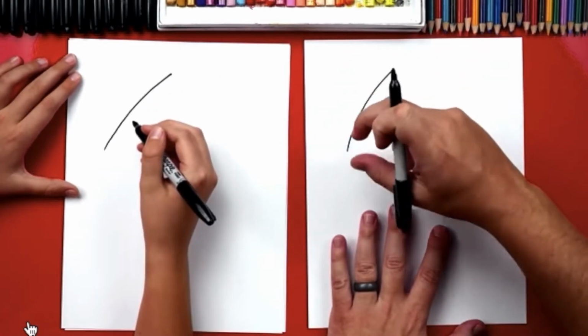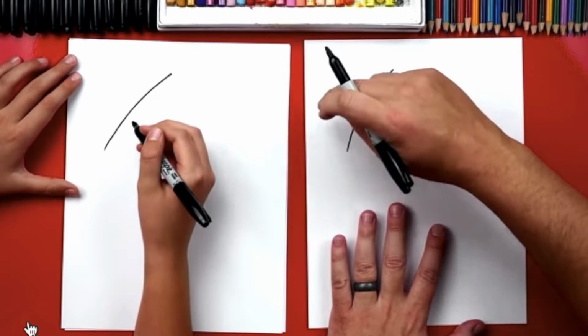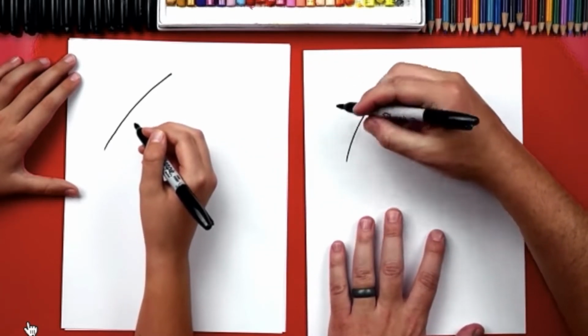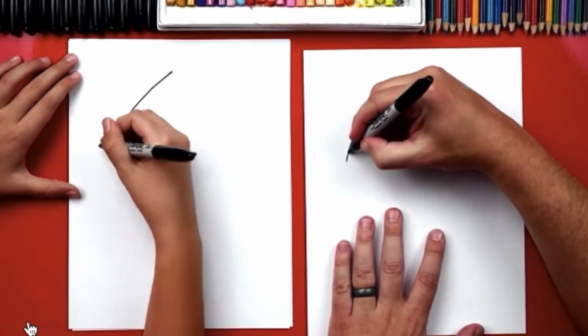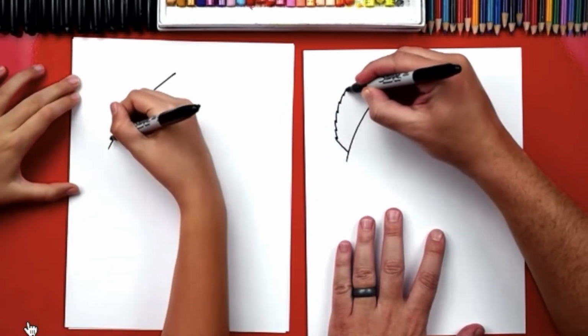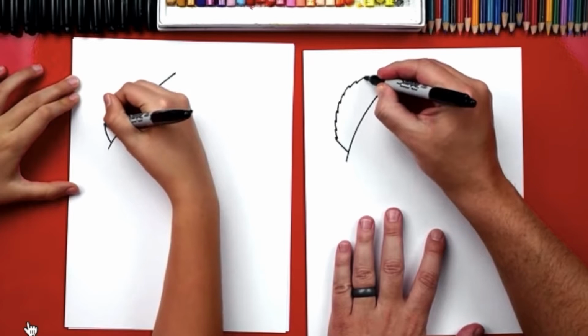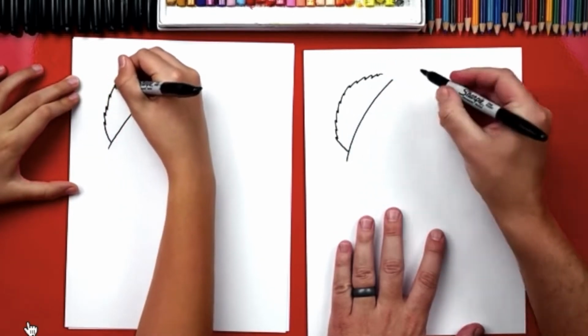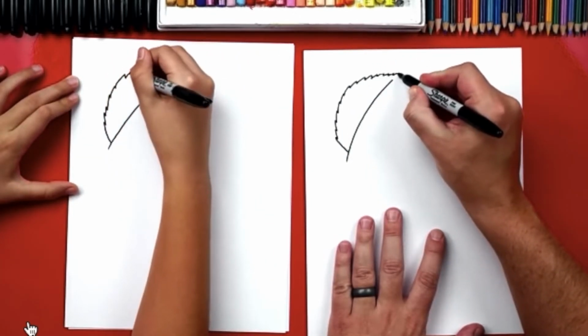All right, now an elm leaf is shaped like a football, but it's got jagged lines on the side. So we're going to start down here towards the base, and we're going to draw a zigzag line, and it can be a crazy zigzag line because we want it to look natural, and then we're going to come back down towards the point right here.